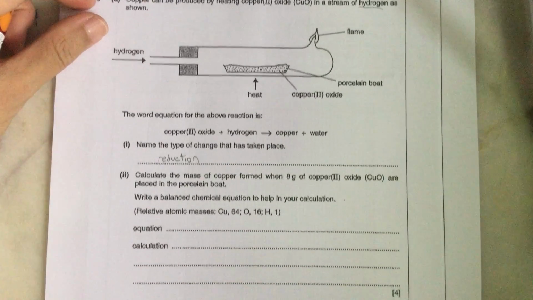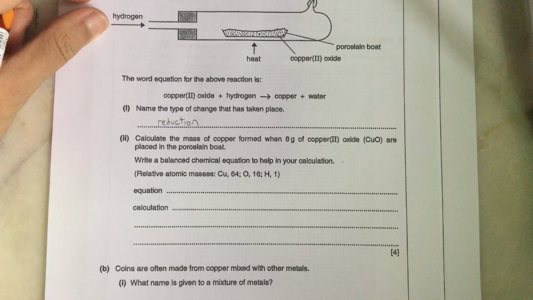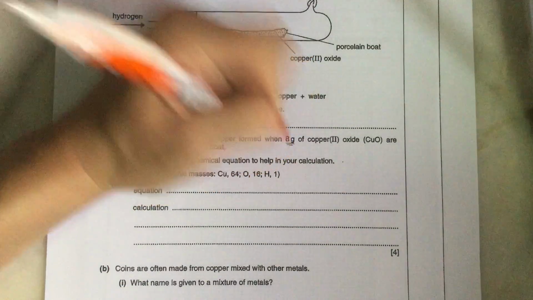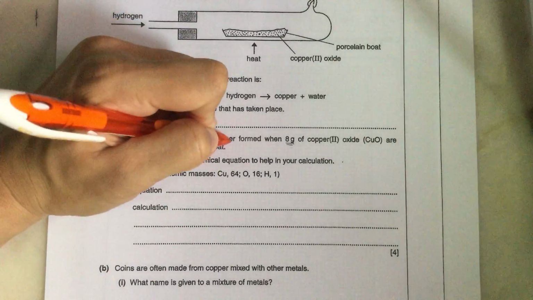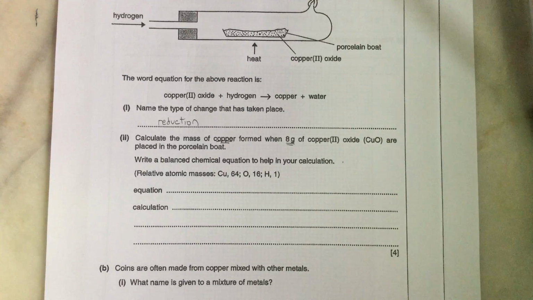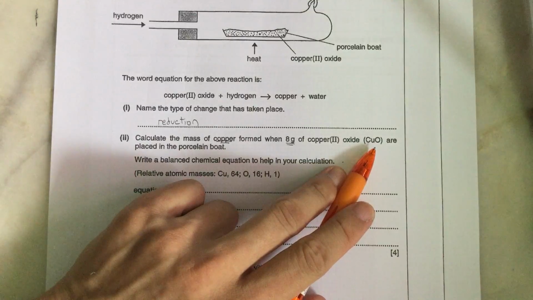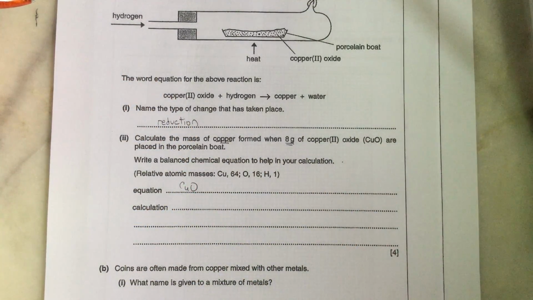Part 2, everybody's favorite, mole concept. Mass of copper formed when 8 grams of copper oxide is placed in the boat. You want to find out your copper formed. Okay, first of all, you need a chemical equation. Copper oxide, they gave you the formula, so don't think too hard. It is reacted with hydrogen.